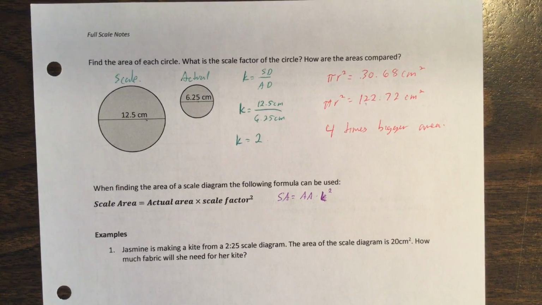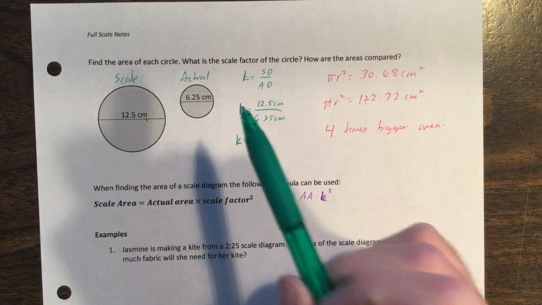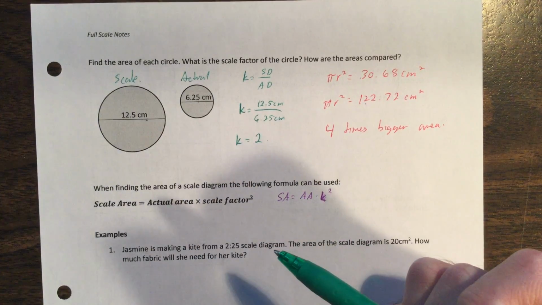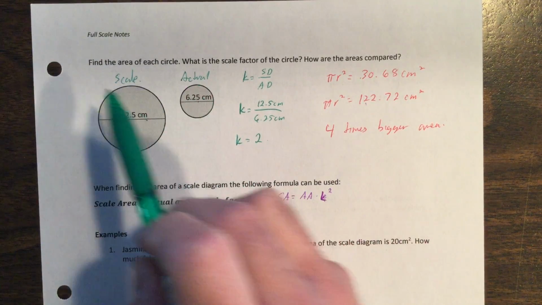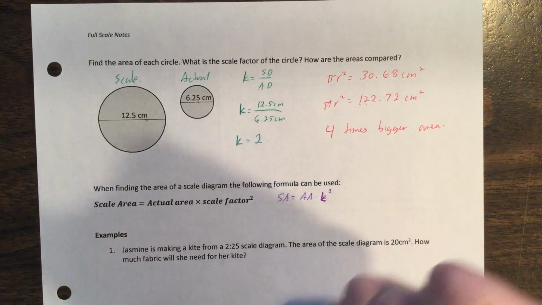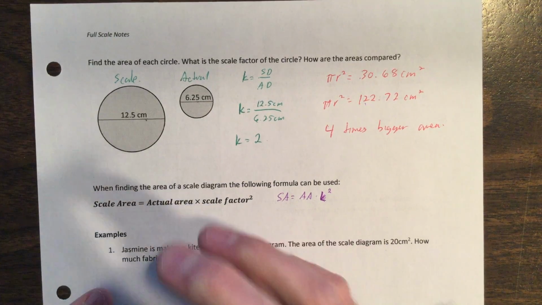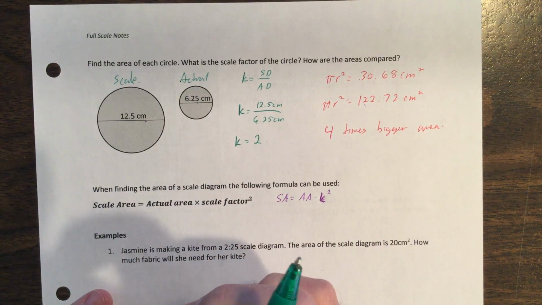All right, so we're going to go over another example here, and I've got most of it written out already due to the fact that there were some technical difficulties. So I'm just going to reuse it and go over it, and then we'll continue on. What we have here is to find the area of each circle. We want to figure out what scale factor is used on the circle and how the areas compare. And we're going to look at, is it the same as it is with a rectangle?